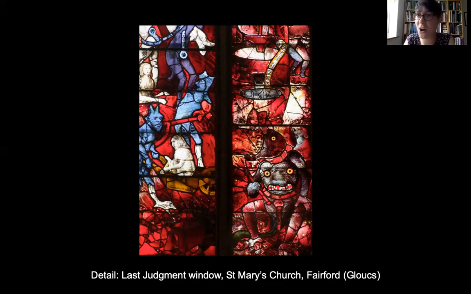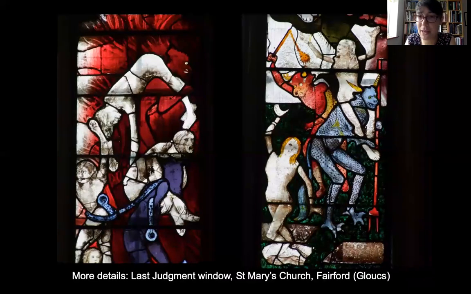This is really nightmarish stuff, and there's souls being carted off in wheelbarrows by other demons on the left there, and more souls being slung about and beaten. This is really rather graphic, gruesome stuff, and definitely a reminder of how you want to not end up going here. And ultimately, that's really what the parish church is all about.